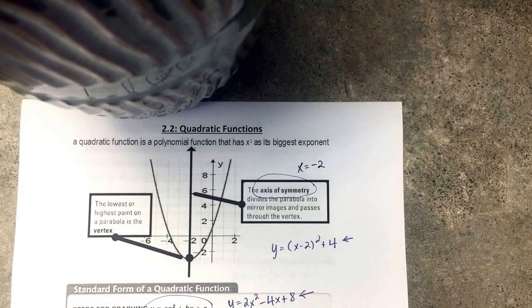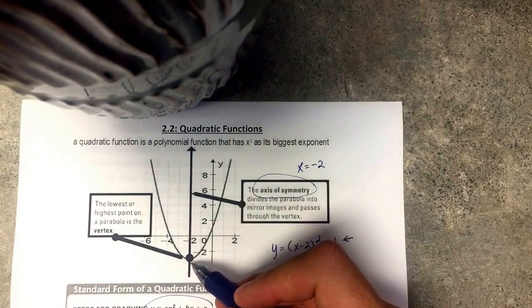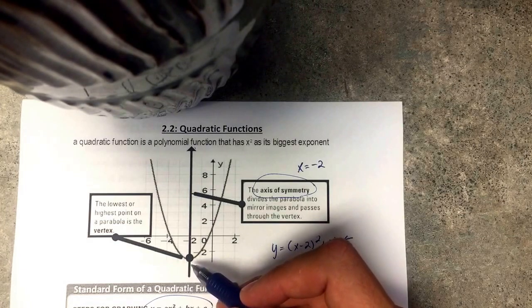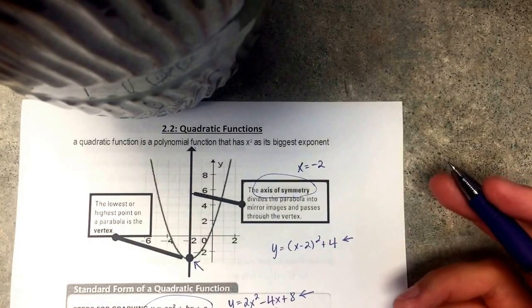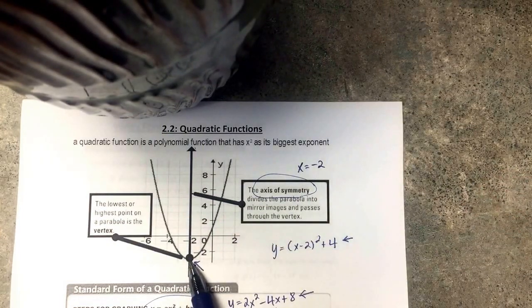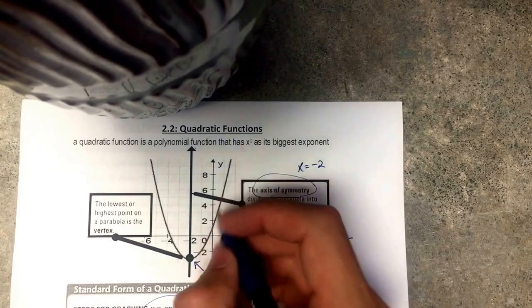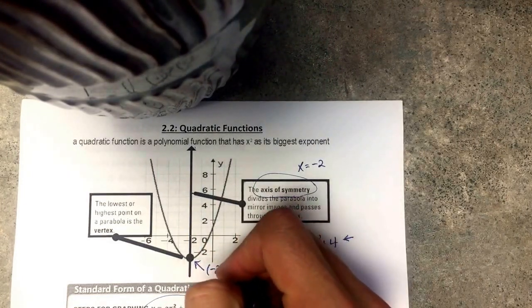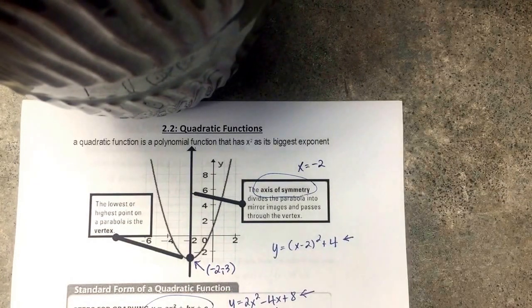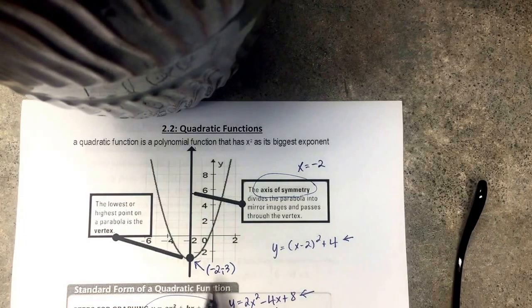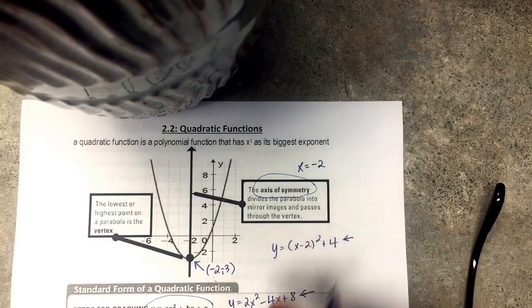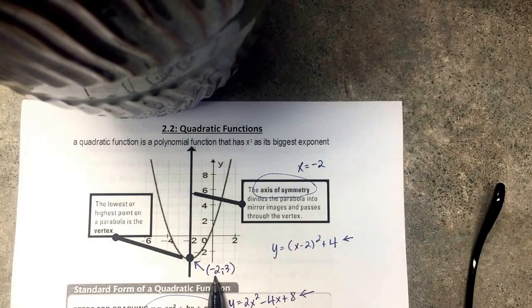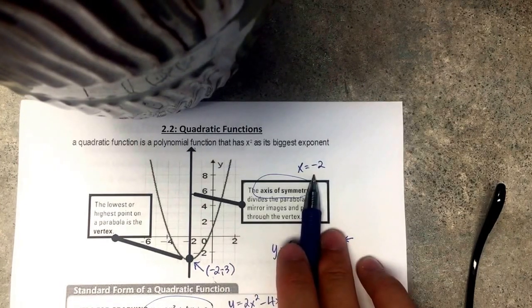The other structural part of a parabola is its vertex. It either has a very low point or a very high point. It won't have both. So this vertex has just a coordinate point. It's the very bottom point of the parabola. This one is at the coordinate -2, -3. So that is called the vertex, the very bottom point. Now what you should notice is that the x-coordinate of the vertex is the exact same number as the axis of symmetry. That will always happen. The x-coordinate of the vertex will always be the same as the axis of symmetry.